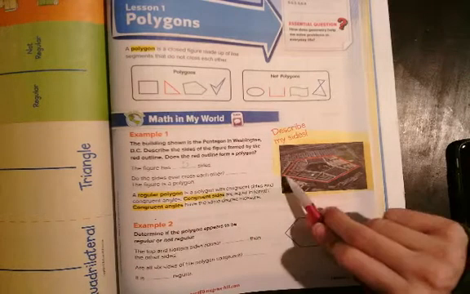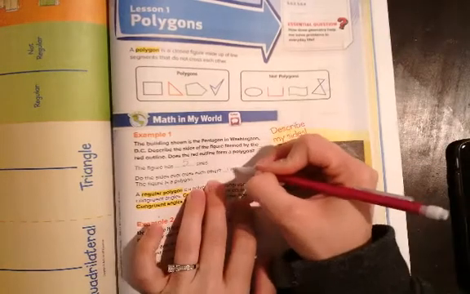Okay? Do the sides ever cross each other? They each come to a point at a corner. They don't cross or overlap like this figure did up here. So no, they don't ever cross.